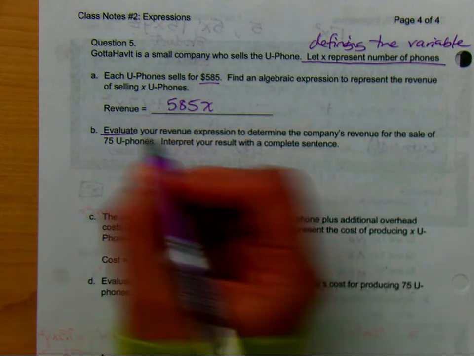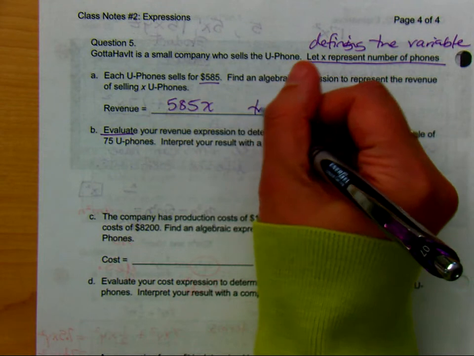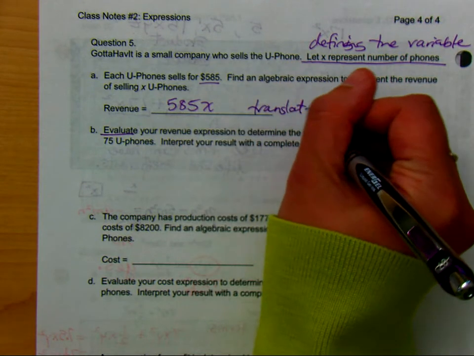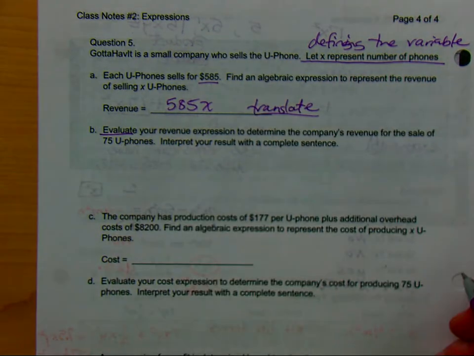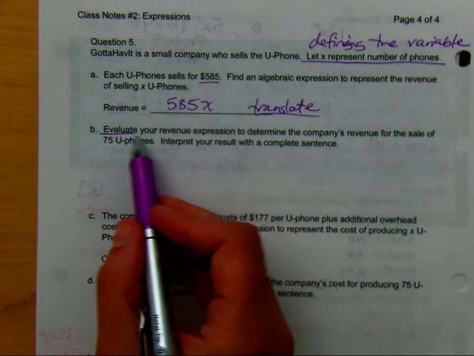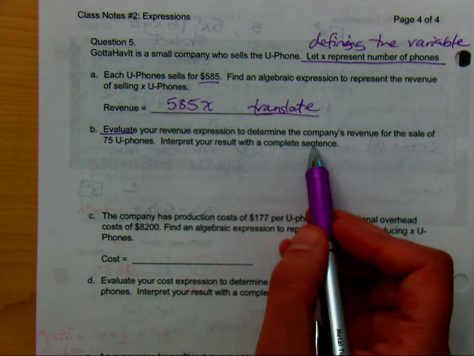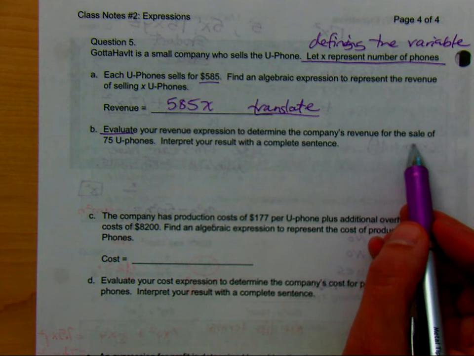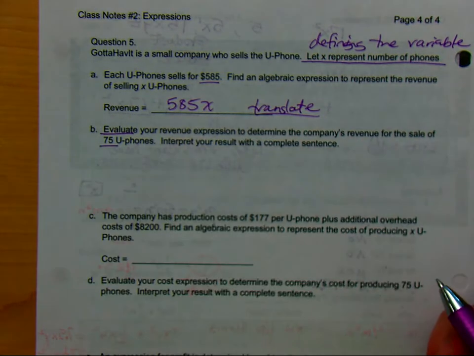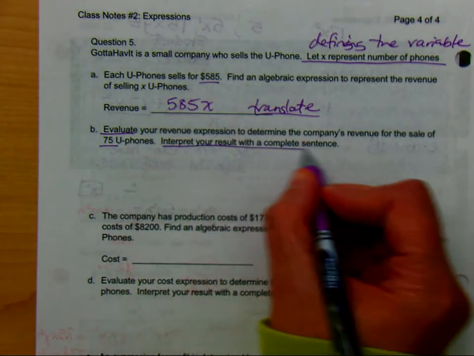Now this says to evaluate. So right here what we did was translate. Evaluate means we're going to plug a number in. So evaluate your revenue expression to determine the company's revenue for the sale of 75 U-phones. Interpret your results in a complete sentence.